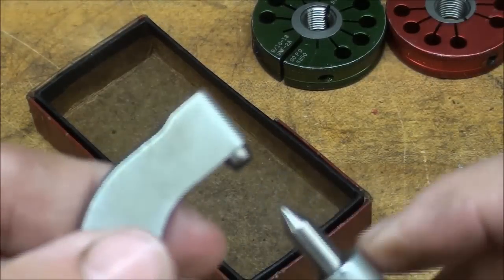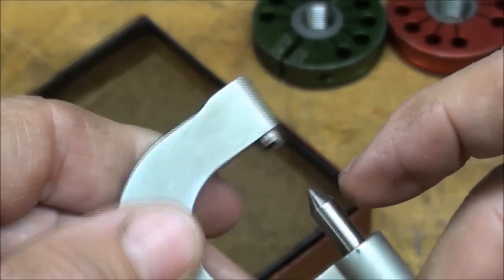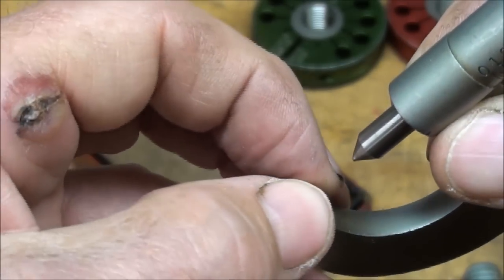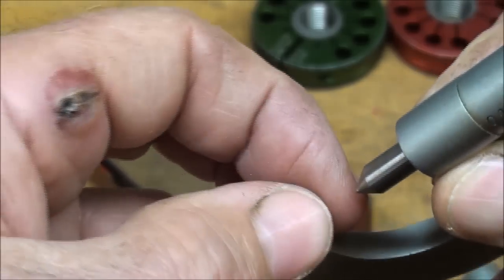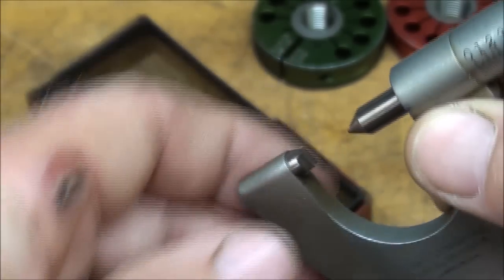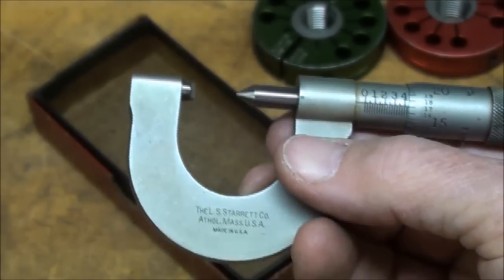Notice that there's a 60-degree V on this anvil and 2 little V's on the fixed anvil. Now that rotates a little bit if needed. That's what they meant by movable anvil. Nice little tool.